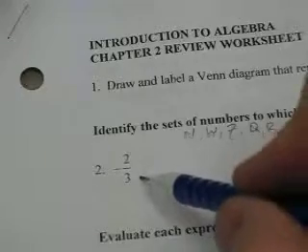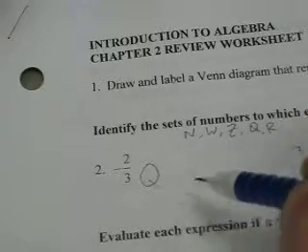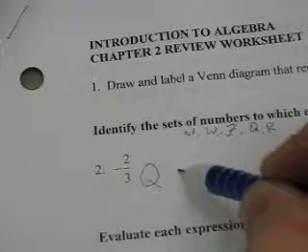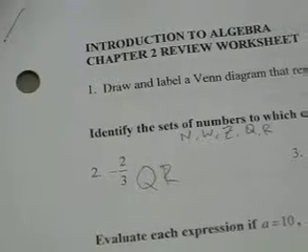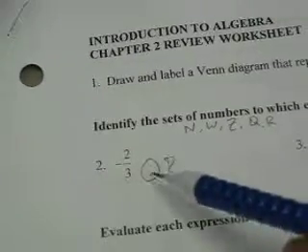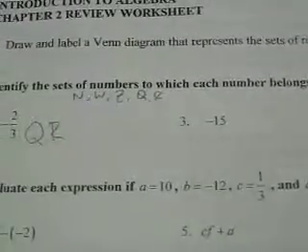So for number 2, we know that it's going to be rational, so Q, which means that it has to be real. All rational numbers are also real numbers. So for number 2, our answer would be Q, R. That's rational and real.